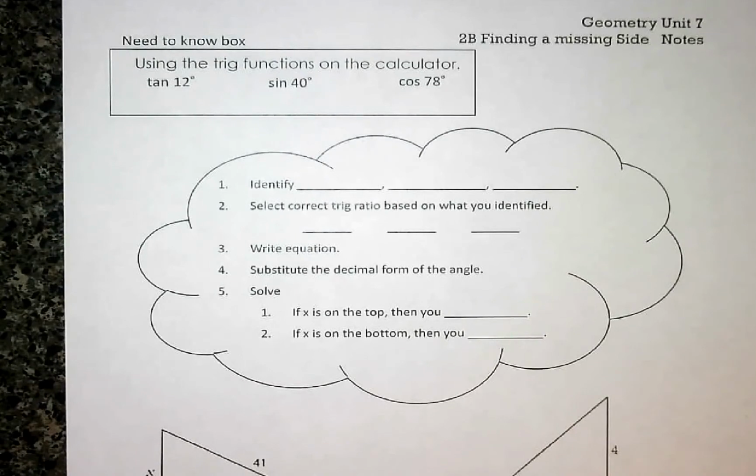Okay, let's get into the notes for 2B, finding a missing side. You know, this is one of my favorite lessons because I can say to be or not to be. So when we're starting into this trigonometry, we are able to find sides, we're able to find angles based on the relationship between the angle degree and the lengths of the sides. So we're going to use our calculator for some of this.